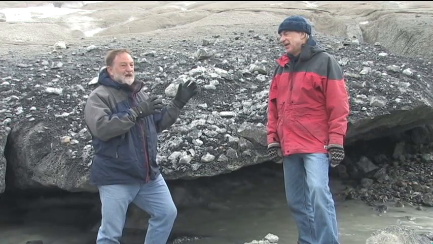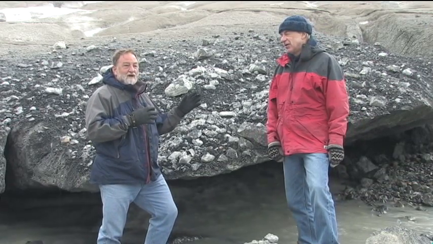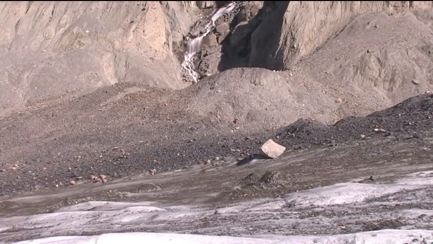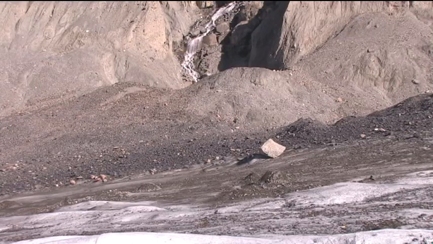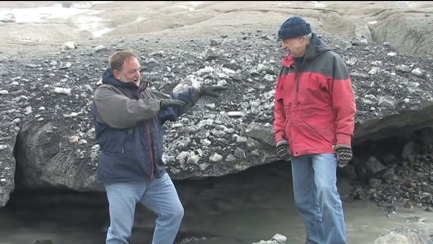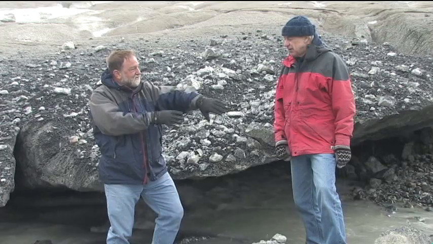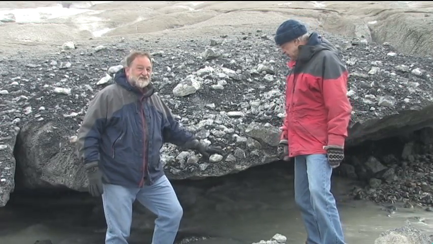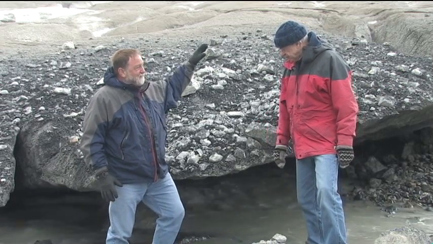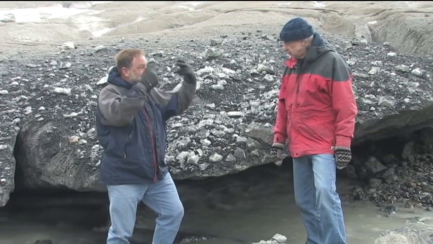Let's back up to see where this material actually comes from. It started out as rubble on the mountains, as colluvial material which was brought down by gravity onto the surface of the glacier. The glacier is acting as a conveyor belt. It's moving forward and it's dropping off the end. This is Ablation Till that fell onto the glacier. So once that colluvial material fell on the ice, it's now glacial till.